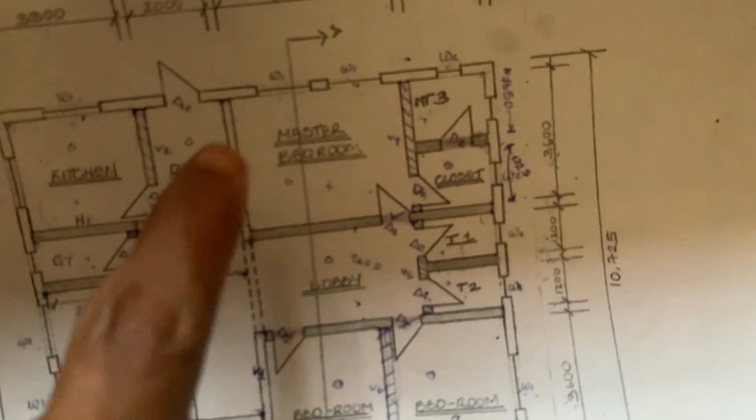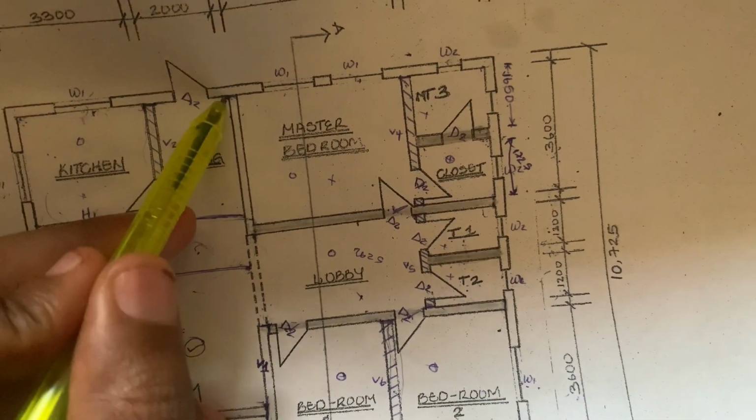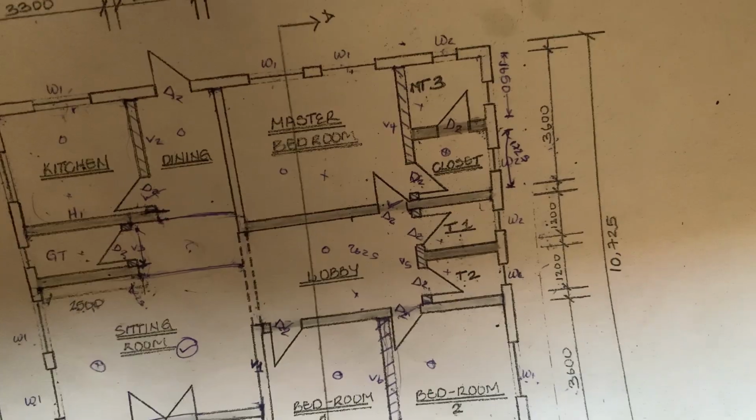So I can see sitting room, dining, and entrance to guest toilet. So I know that the length from here to here is giving us 8,850.